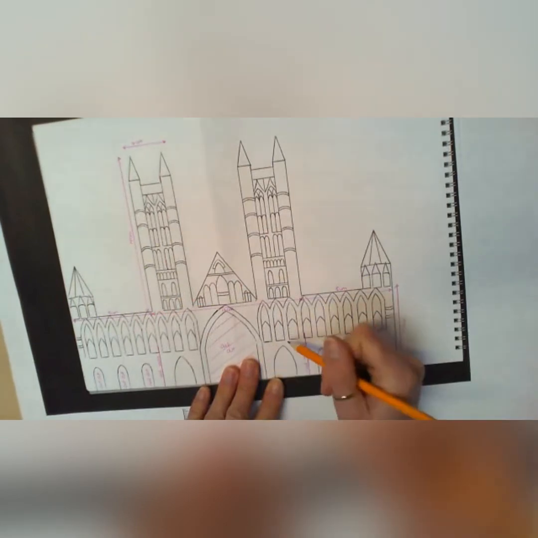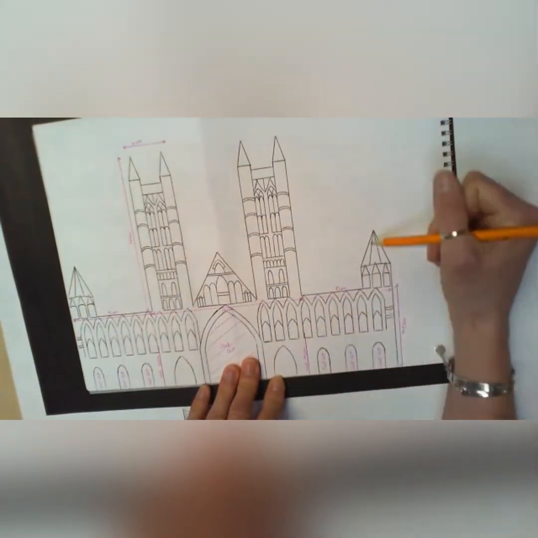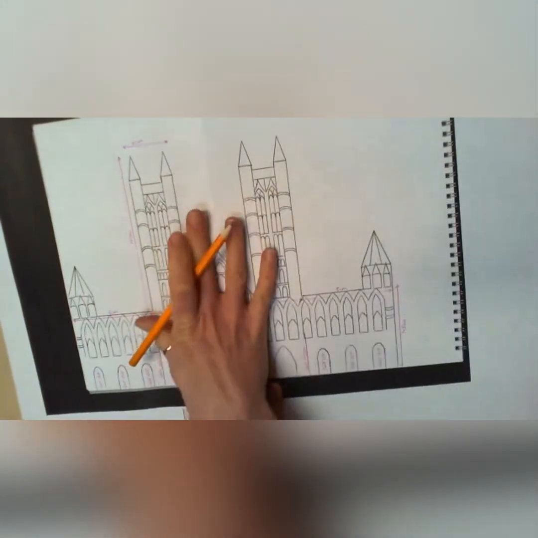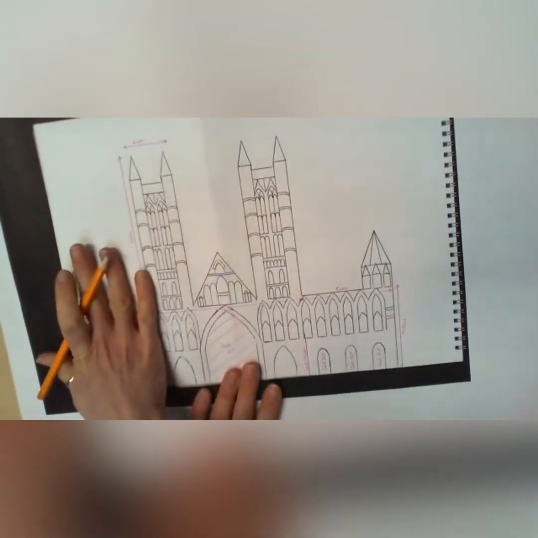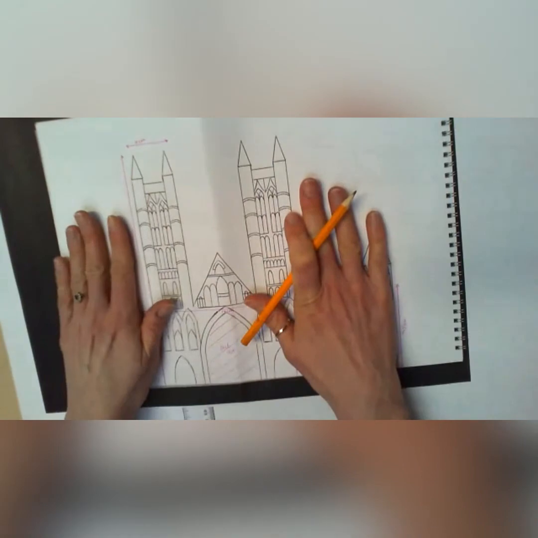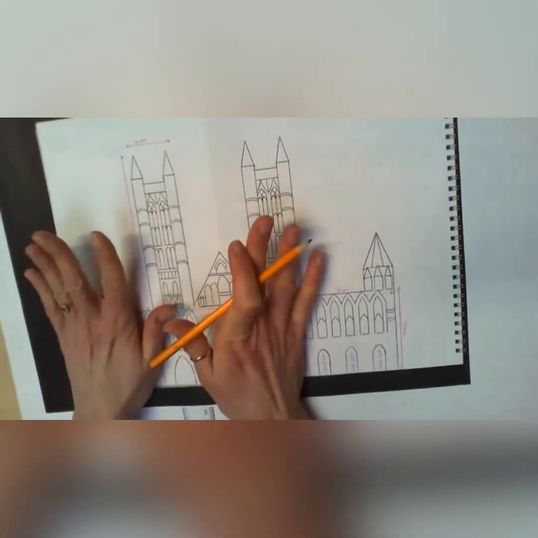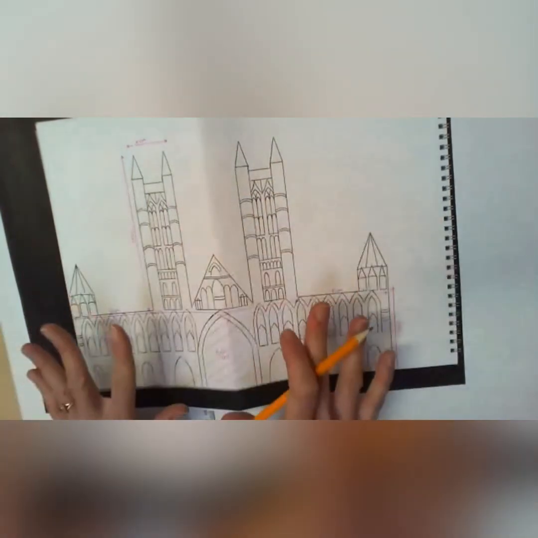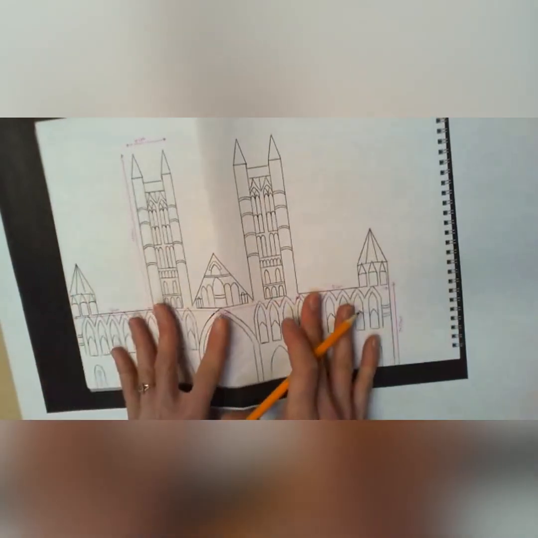I've drawn all the windows, which takes a very long time, but you might decide you're going to have a cathedral on just one panel. You might put the castle in the middle, you might put the Jew's house here, or you might have a bit of the cathedral front, a bit of the cathedral back with the castle in the middle. It's entirely up to you how you organise your buildings and your Lincoln architecture.